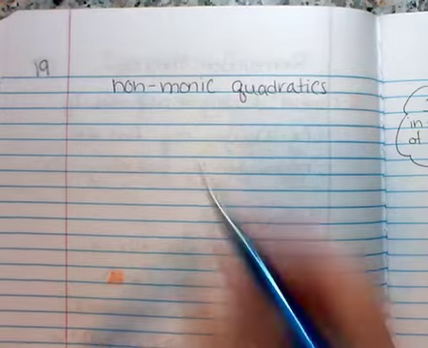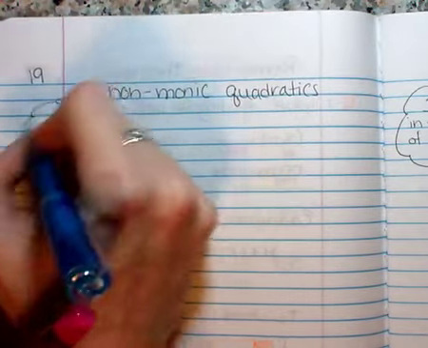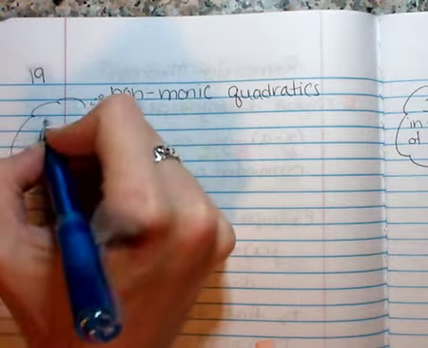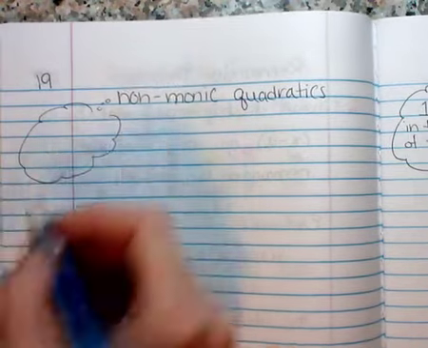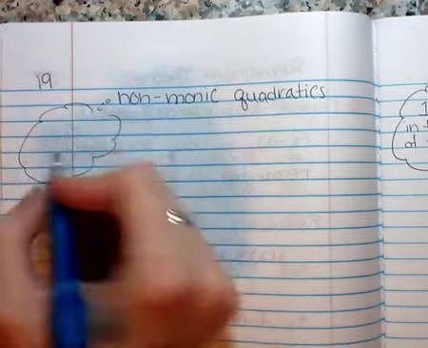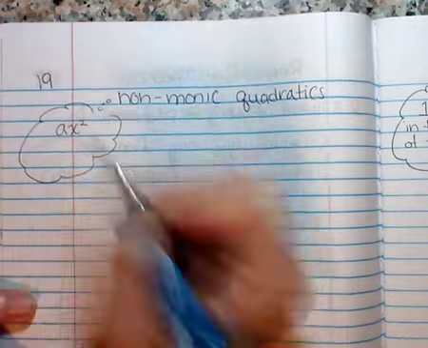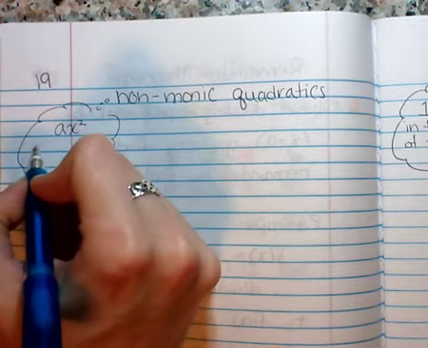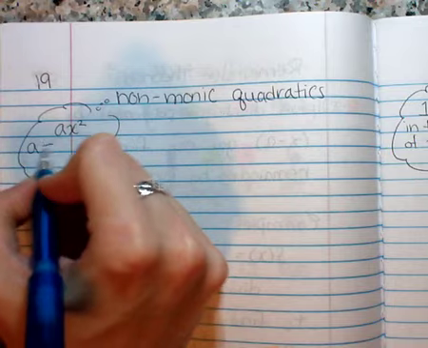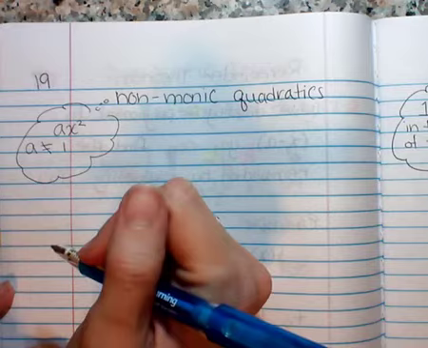So let's go on to the other page and talk about what happens when our quadratic is not monic. So non-monic, draw yourself a thought bubble here. This is your coefficient of x squared is a number other than 1. So in our polynomial, we're going to have ax squared, where a is not equal to 1. So it's going to be any other number except for 1.